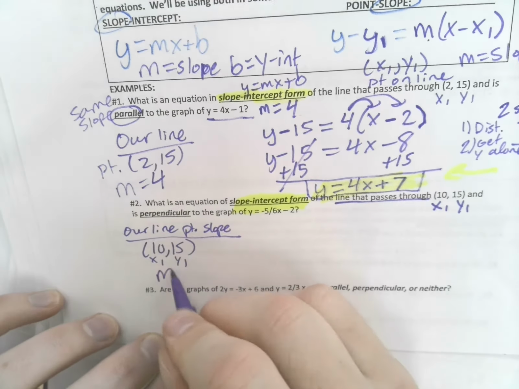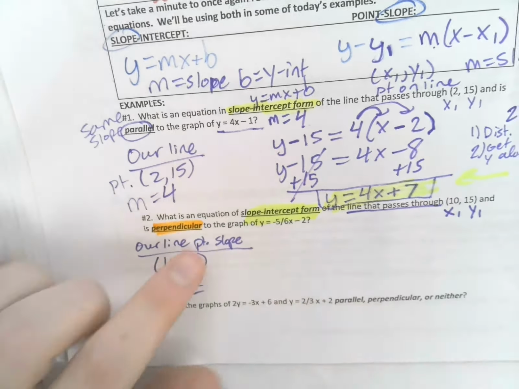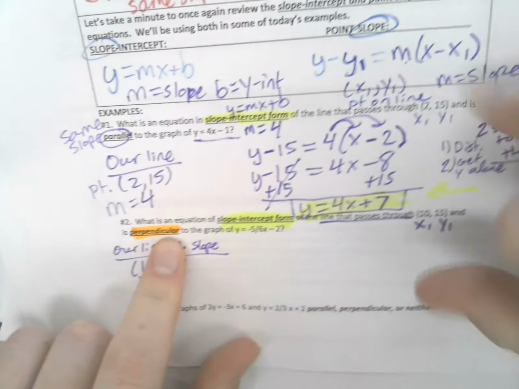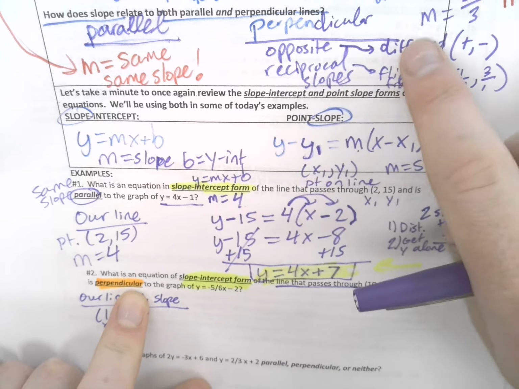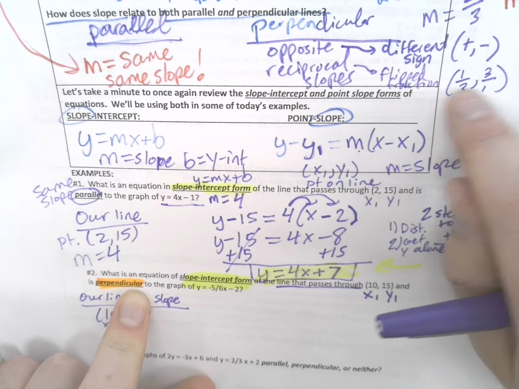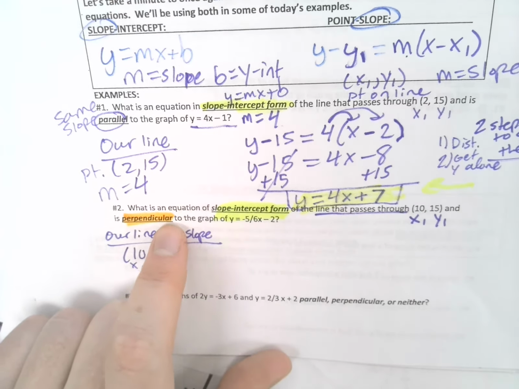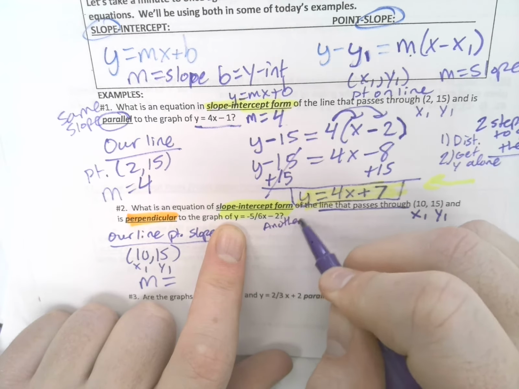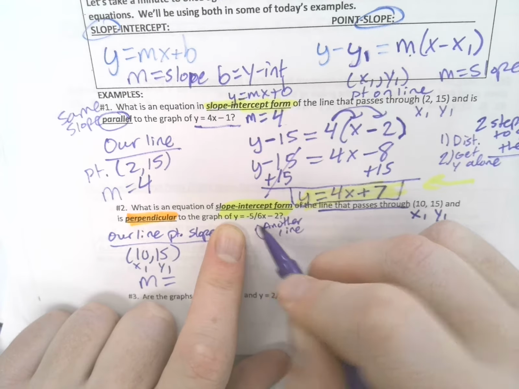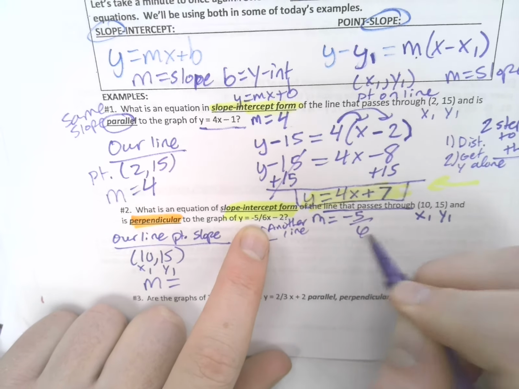Now how about the slope? Now we're told our slope is going to be perpendicular. And if you remember, perpendicular slopes are opposite reciprocals. They have a different sign from each other and they're flipped. So what's the slope of the line that we're perpendicular to? Well, here's another line. Again, they give you another line. And its slope is negative 5 over 6.